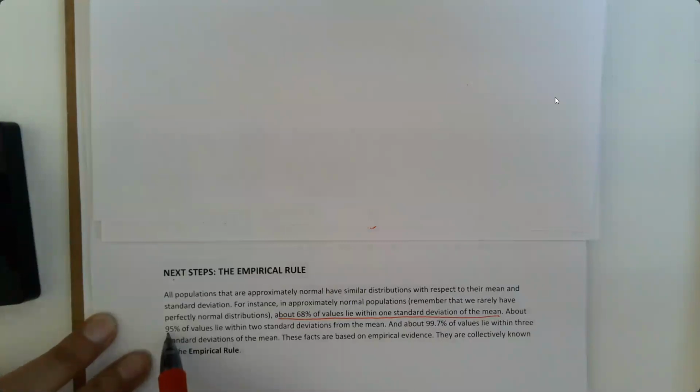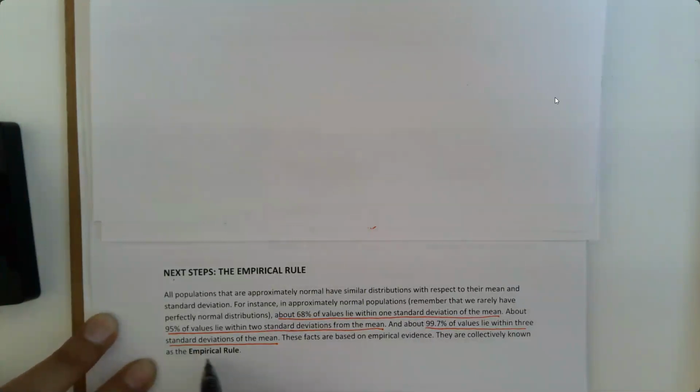About 95% of values lie within two standard deviations from the mean. And finally, 99.7% of values lie within 3 standard deviations of the mean. These facts are based on empirical evidence. They are collectively known as the empirical rule.